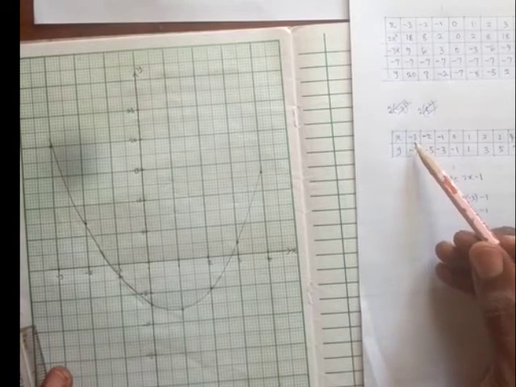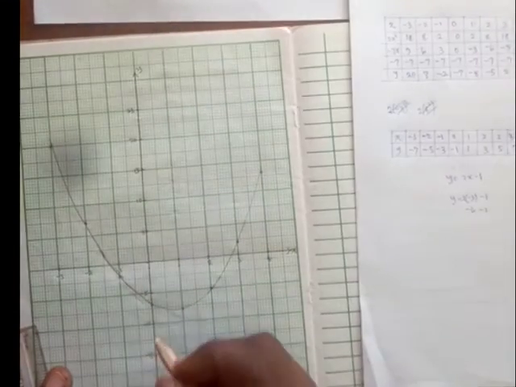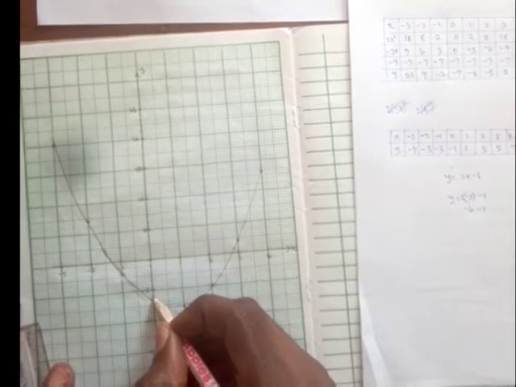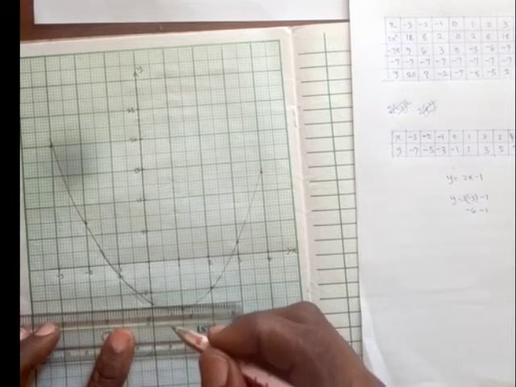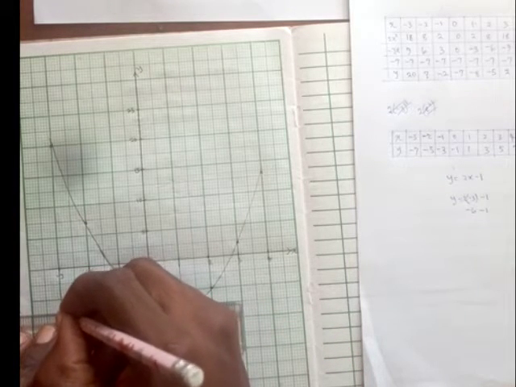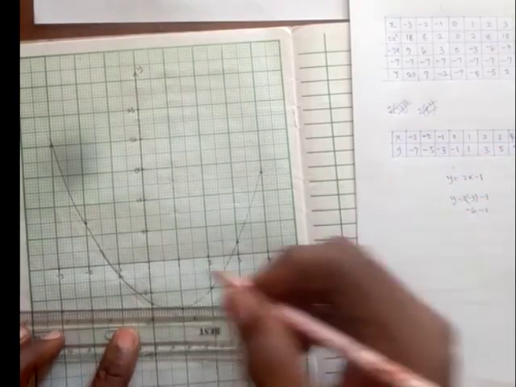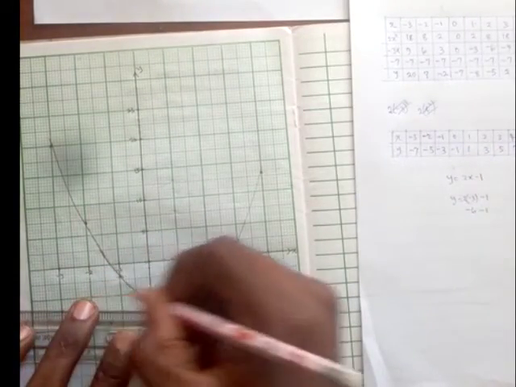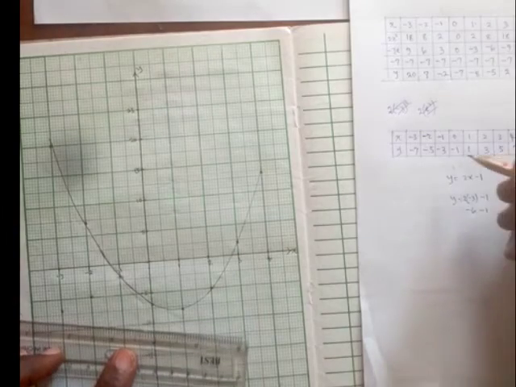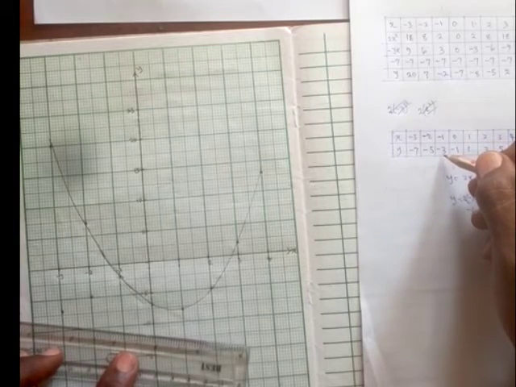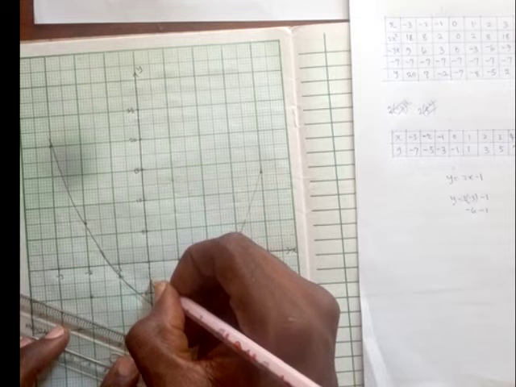When x is -3, y is -7. This is 6, this is 7. So this will be somewhere here. When x is -2, y is -5. When x is -1, y is -3.